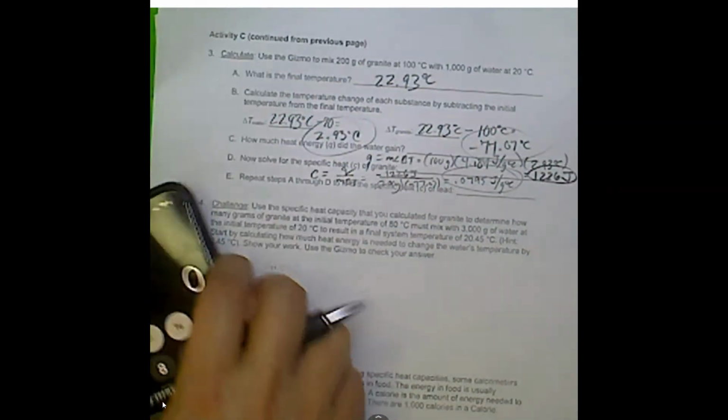Repeat the steps A through D with lead. All right, let's just see if Siri knows. What's the specific heat of granite? Do you know, Siri? Nope. Not so easy. Granite is a mixture. It's not a pure substance, so Siri's probably not going to be able to pop it out. But for lead, you can do it. I'm going to let you do the last one on your own.